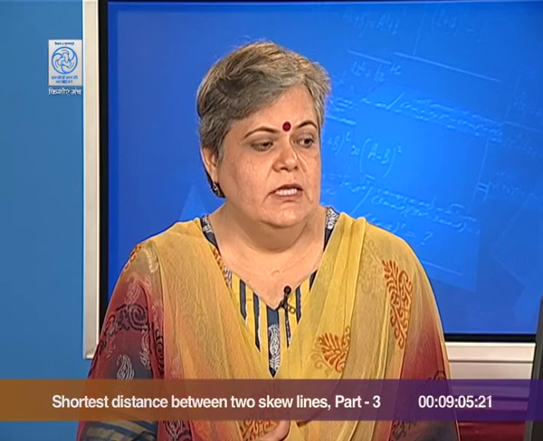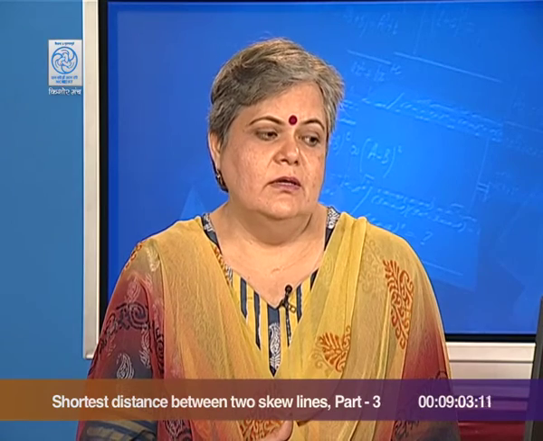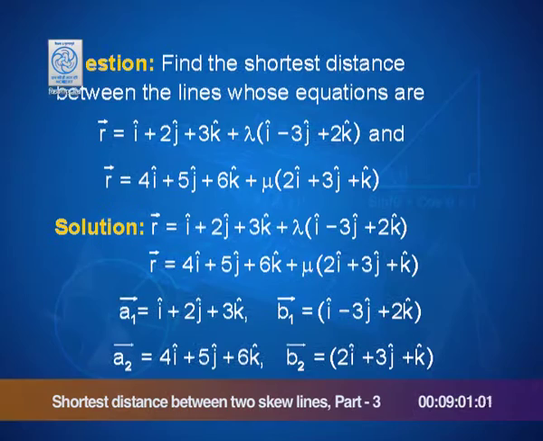So, if I relate these two equations with the general form that we had, then I know that the vectors A1 and A2 are the position vectors of the points that are lying on the lines. In this case, the vector A1 is i cap plus 2 j cap plus 3 k cap. Vector B1 is the vector which defines the direction. So, that is the vector in the equation which is multiplied with lambda. So, that is i cap minus 3 j cap plus 2 k cap. Similarly, we know vector A2 and vector B2.